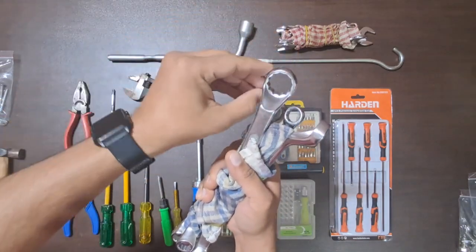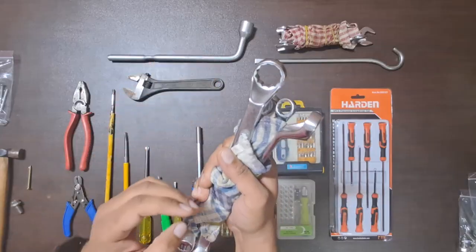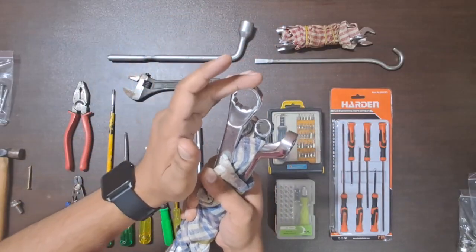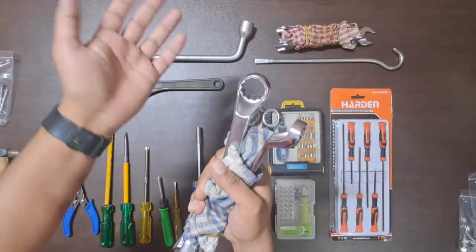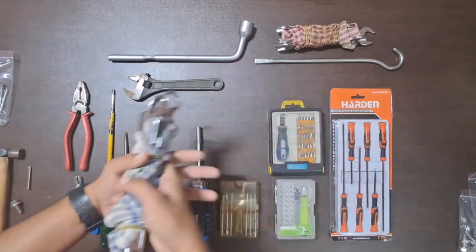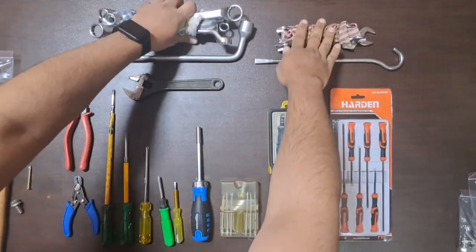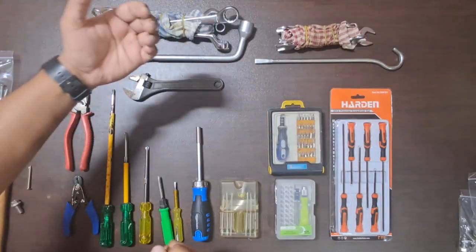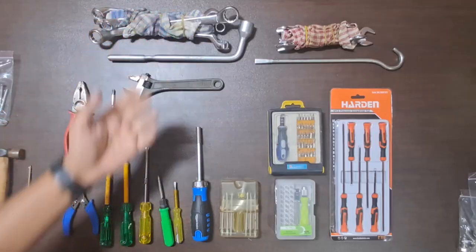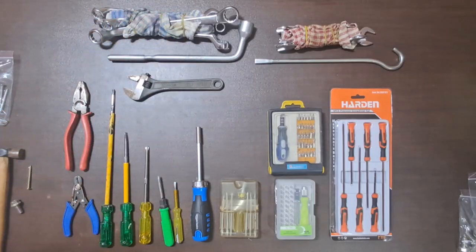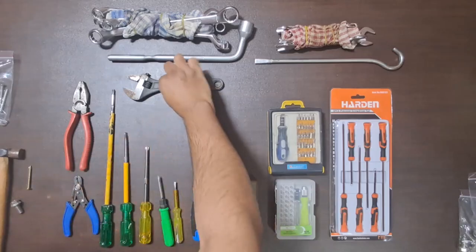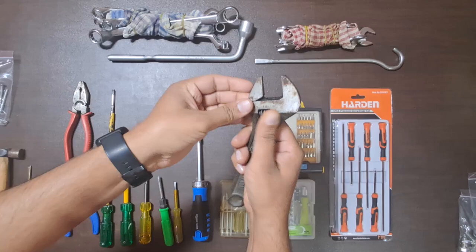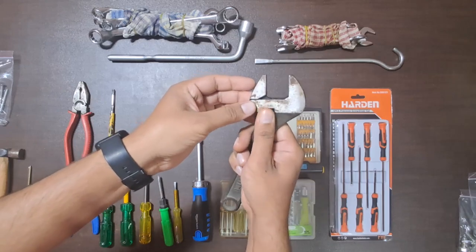So round spanner is called ring spanner in UK or box-end wrench. These are both spanners only or wrenches only, but this is open-ended, this is box-ended, or you can call it a ring spanner. Now this is an adjustable spanner, also called an adjustable wrench.